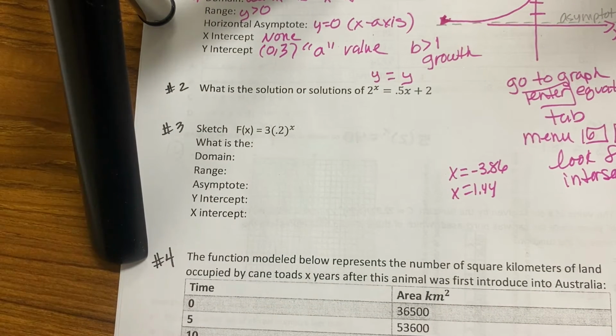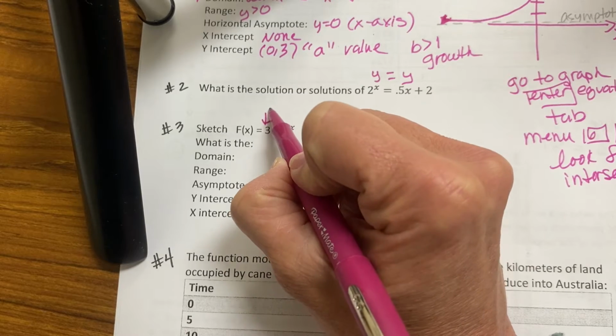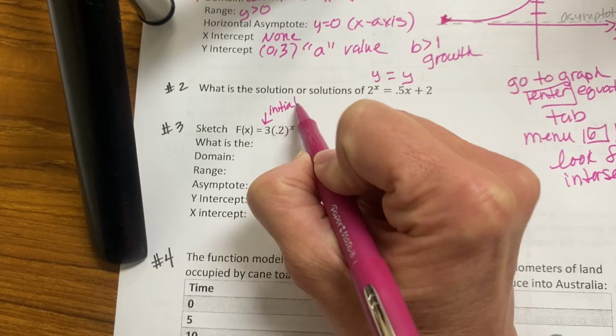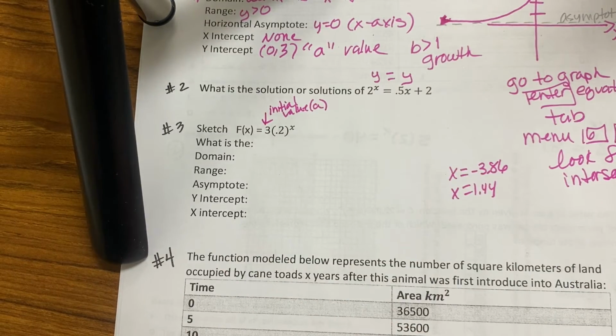On number 3, it says sketch f of x equals 3 parentheses 0.2 raised to the x. So the things that I know, that this 3 is my initial value. That's going to be my a. I know that's my y-intercept.